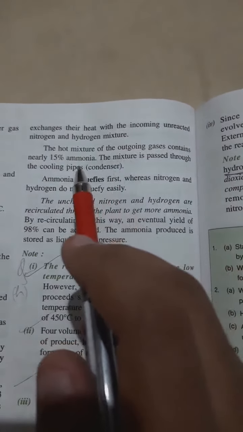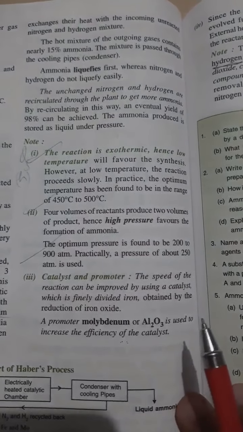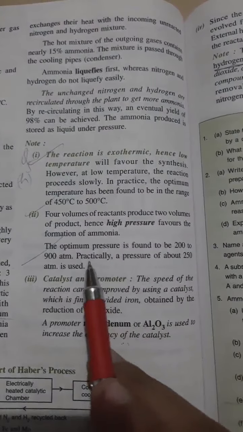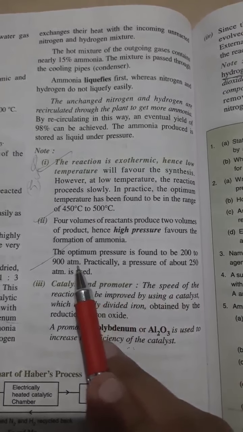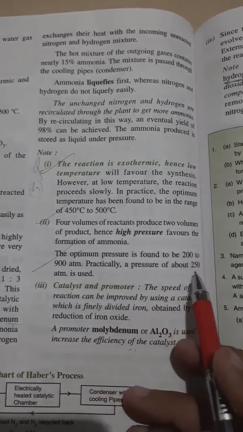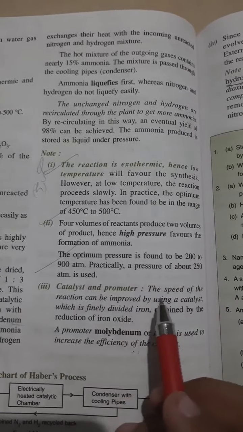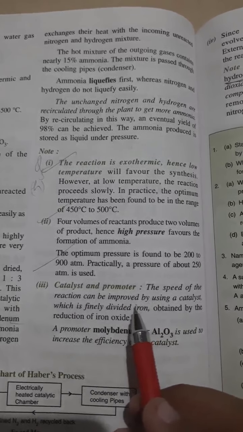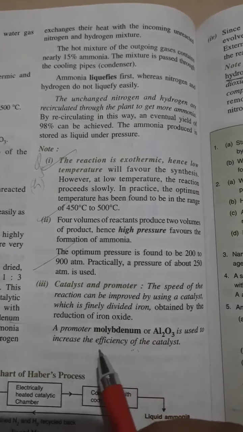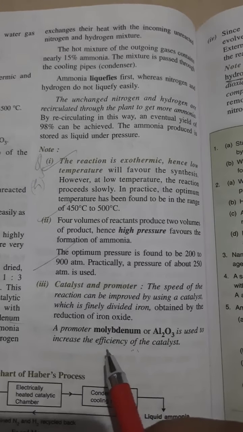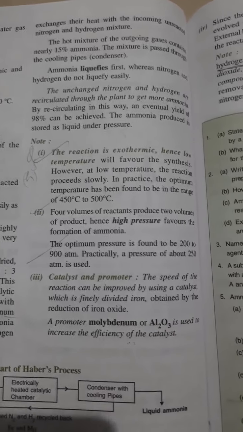The mixture is passed through the cooling pipes and condenser. And then I am moving towards this, and they are saying pressure can be from 200 to 900, but in reality they are taking only 250 atmospheric pressure, right. Catalyst and promoter are there. Catalyst, you know that it is used to speed up the reaction, but the promoter is there to increase the efficiency of the catalyst, so that the catalyst can work more efficiently, more powerfully, right.